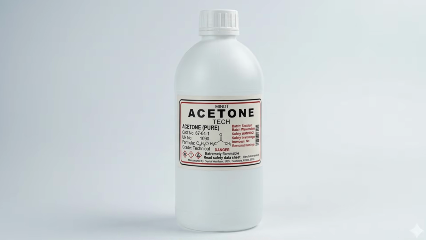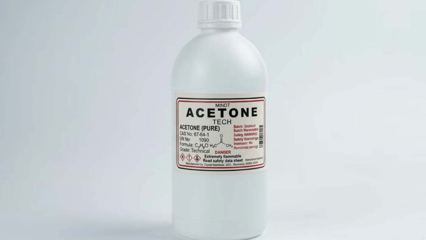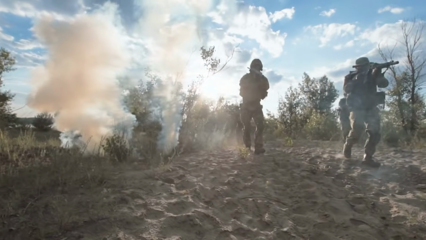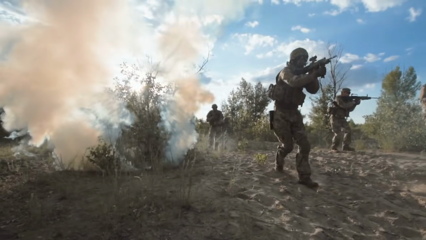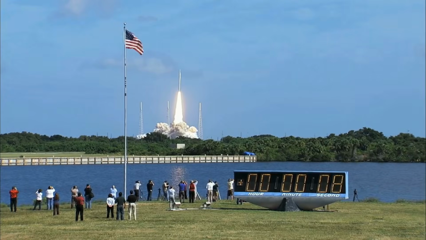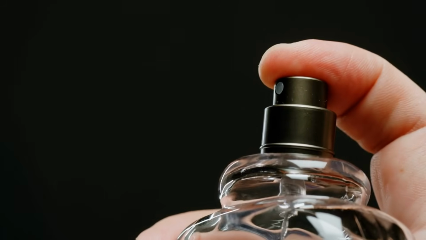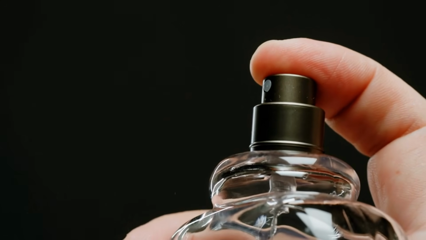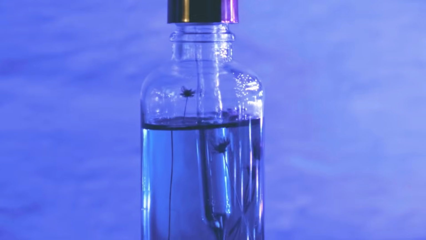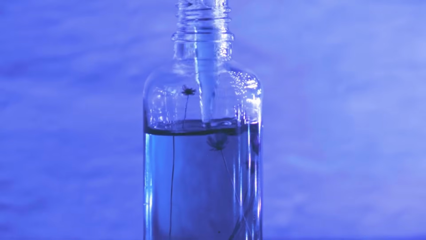Acetone is a reminder that the simplest things are often the most profound. A molecule born from crude oil, used as a weapon of war, and generated by the human heart of metabolism. It is a liquid that connects the beauty salon to the rocket launch pad. The next time you catch that sharp, stinging scent, remember, you aren't just smelling a cleaner. You're smelling a century of history, a miracle of biology, and a tool that quite literally holds the modern world together.